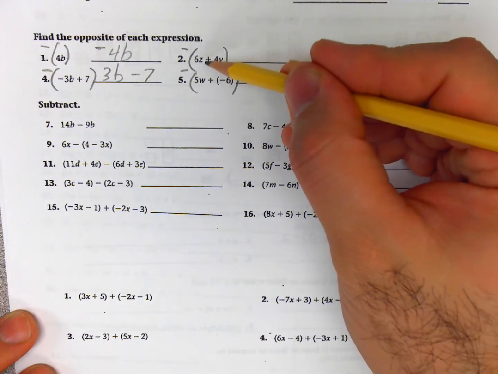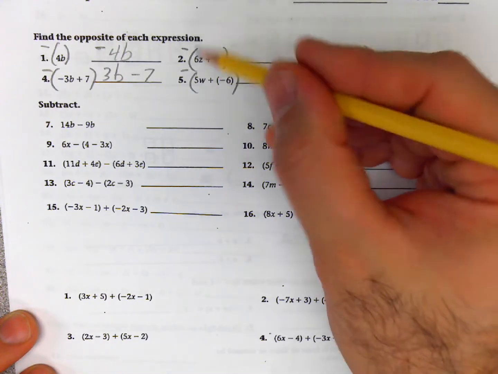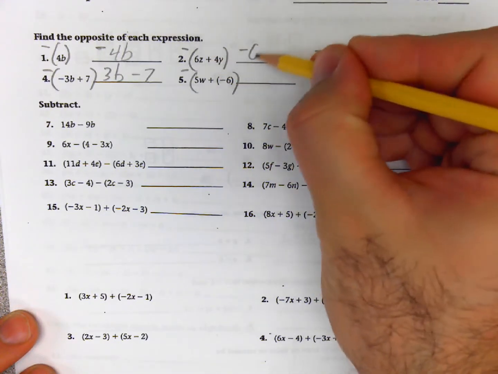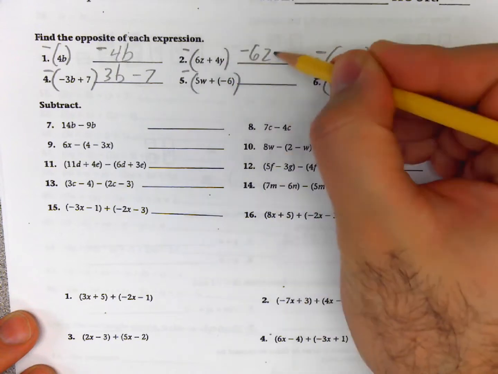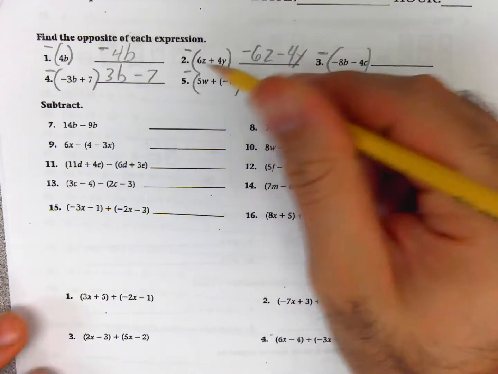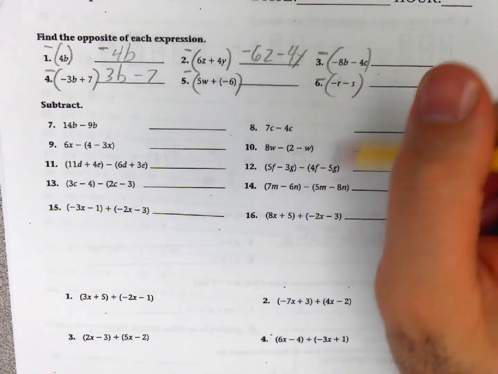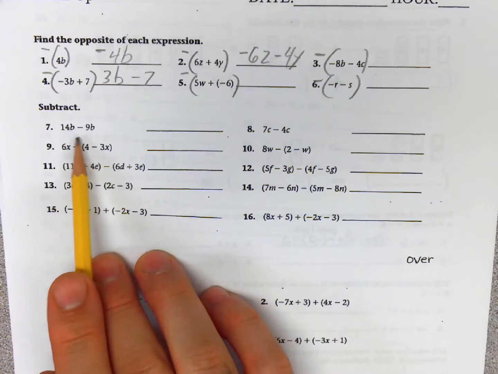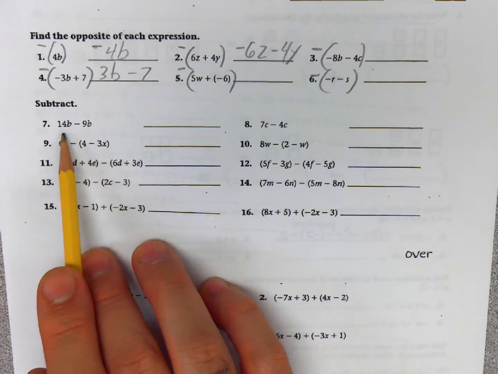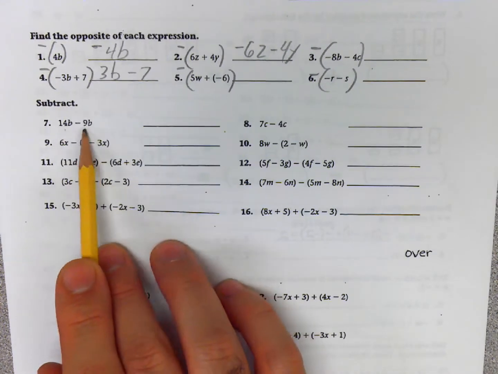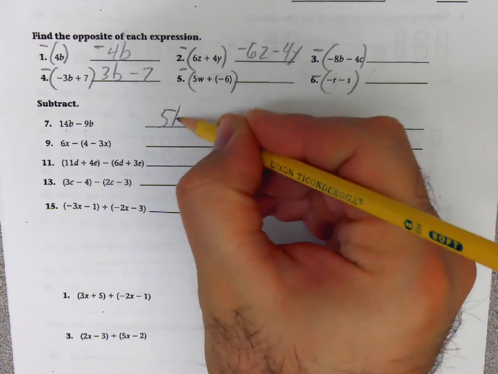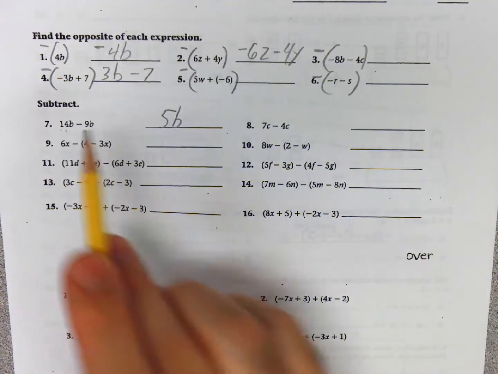Find the opposite of 6z. Well, positive 6z is now -6z. Positive 4y is -4y. All right? So you're going to do that for the rest of these. Right here, they just want you to simply subtract. So 14b minus 9b, that's 5b. Put the b's with the b's.